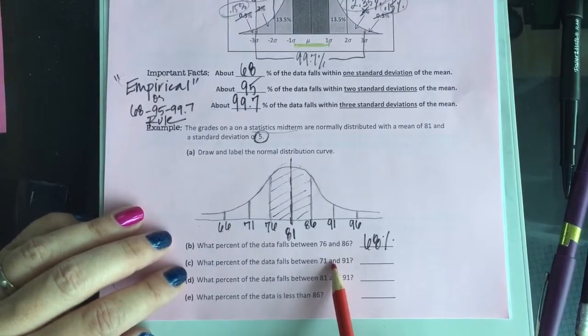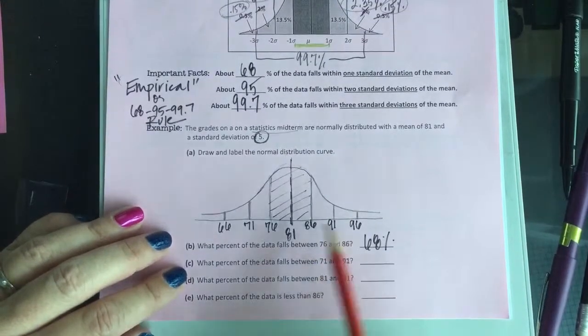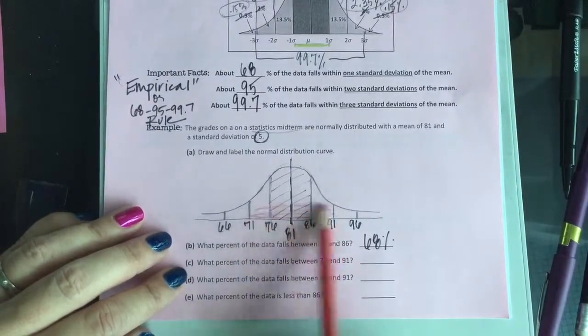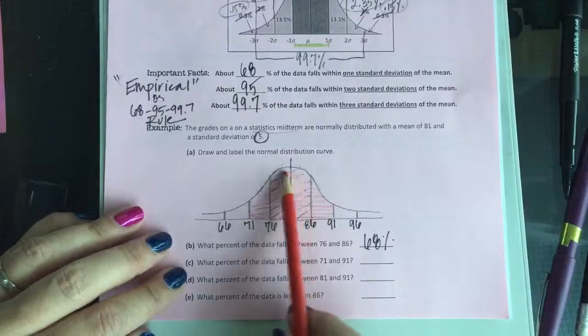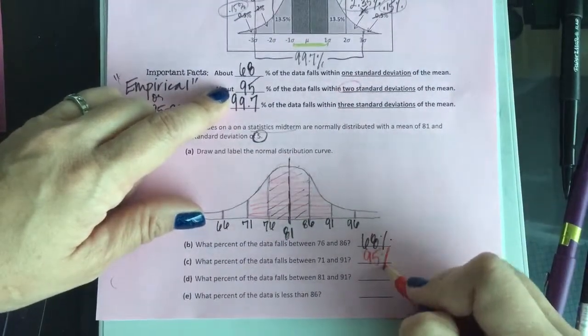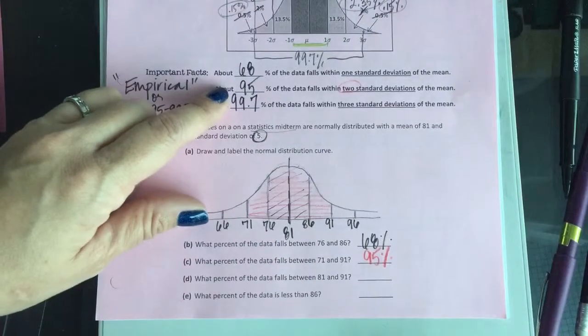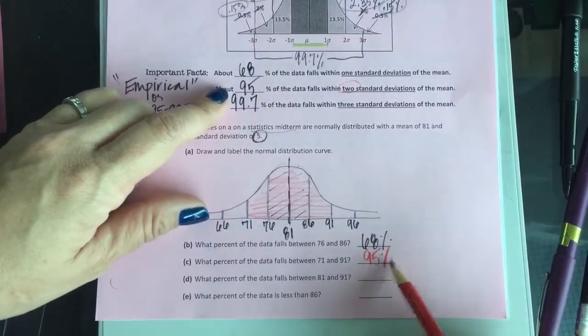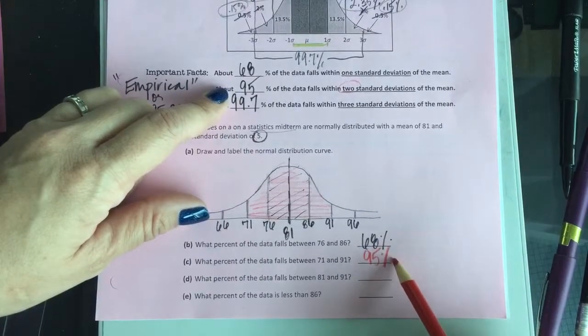Part C, what percent of the data falls between 71 and 91? Well, that's going to take us within 2 standard deviations of the mean, and within 2 standard deviations of the mean is 95% of the data. So these first 2 are within 1 standard deviation and within 2.